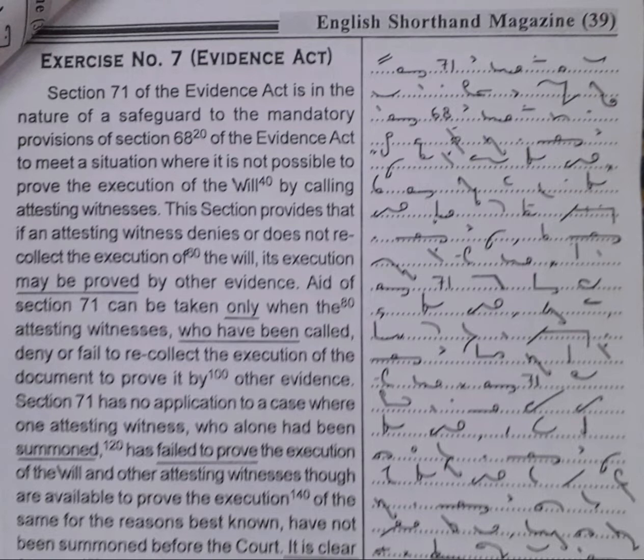Section 71 of the Evidence Act is in the nature of a safeguard to the mandatory provisions of Section 68 of the Evidence Act to meet a situation where it is not possible to prove the execution of the will by calling attesting witnesses. This section provides that if an attesting witness denies or does not recollect the execution of the will, its execution may be proved by other evidence.